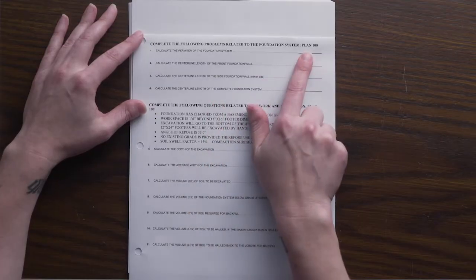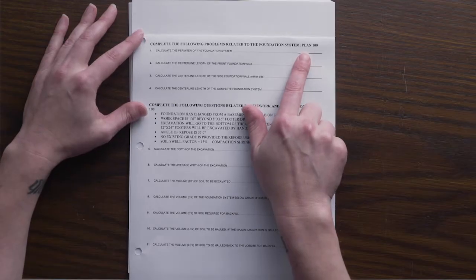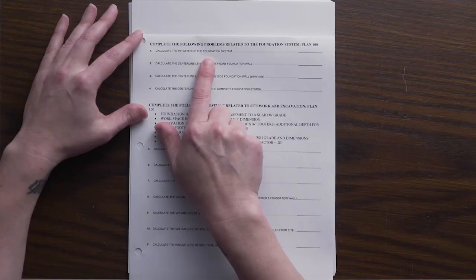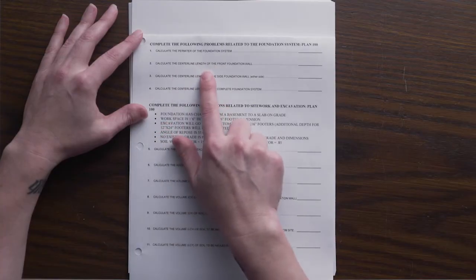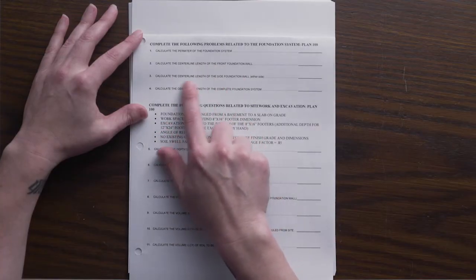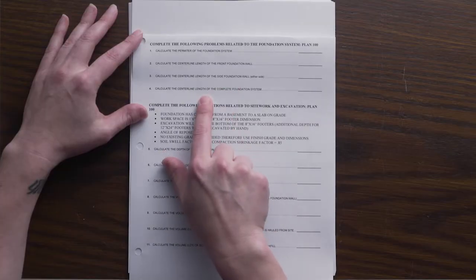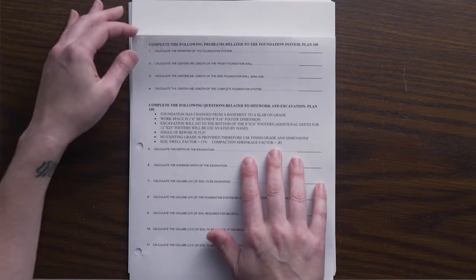So again, based off of Plan 100, we're going to start looking at our perimeter and our centerline perimeter. We're going to first calculate the perimeter of the foundation, the centerline length of the front foundation wall, the centerline length of the side foundation wall, and then the centerline length of the complete foundation system.